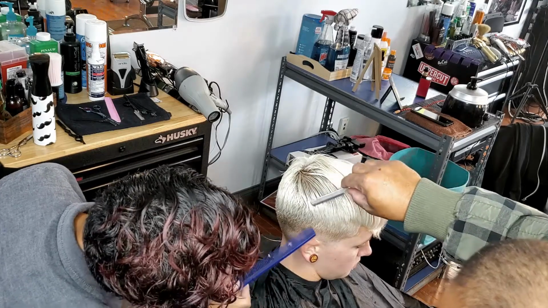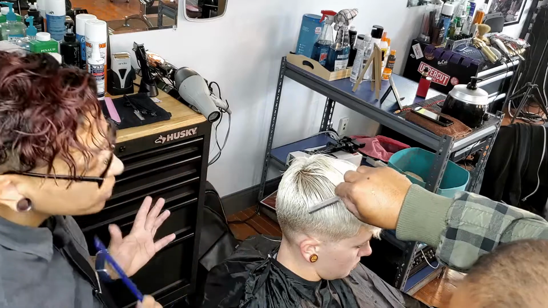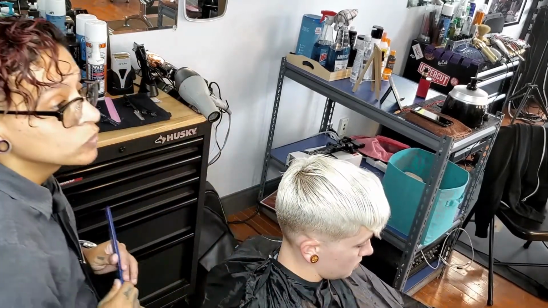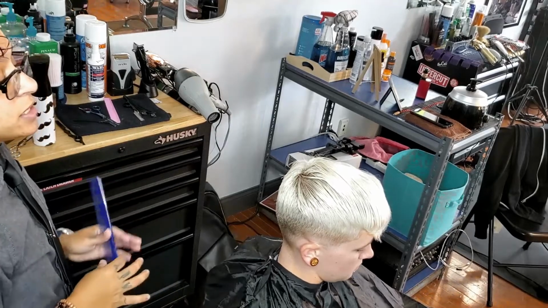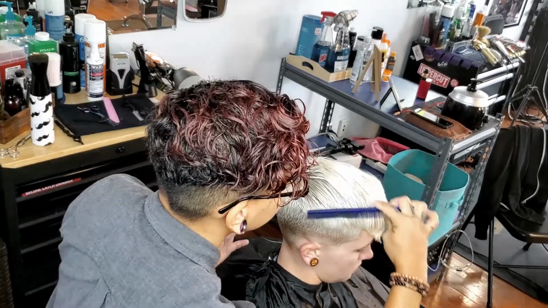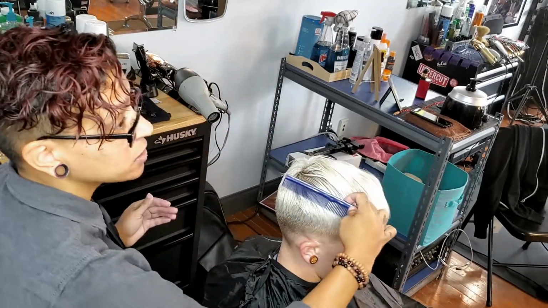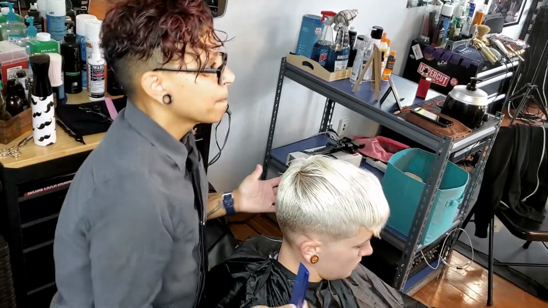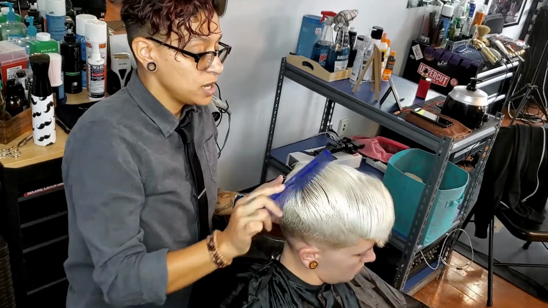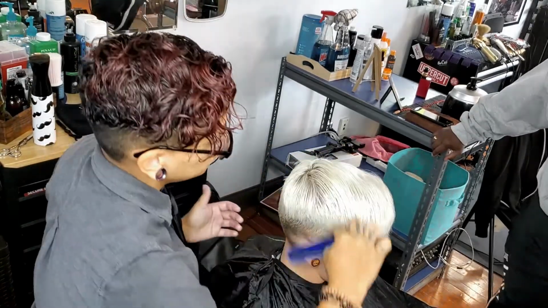Yep, there you go. You see the little pieces falling? And that's all you're doing. And now right there is just helping the blend, right? That's just for blending, yeah. And that's particularly good with haircuts like this, but also when you have that heaviness between the clipper and the longer hair that you can't really quite get. Yes. Gotcha. All right.